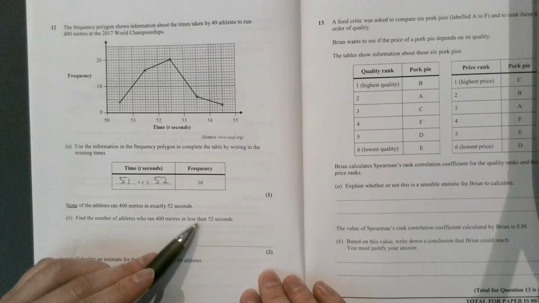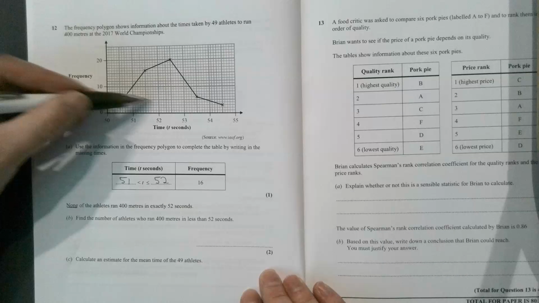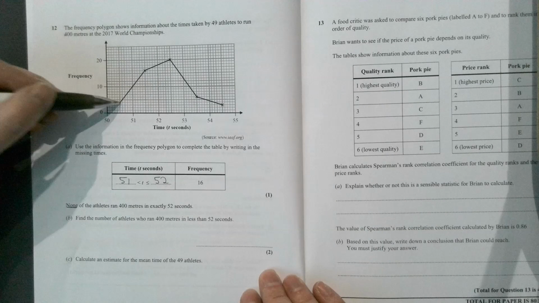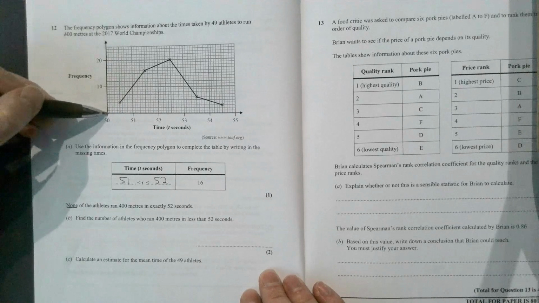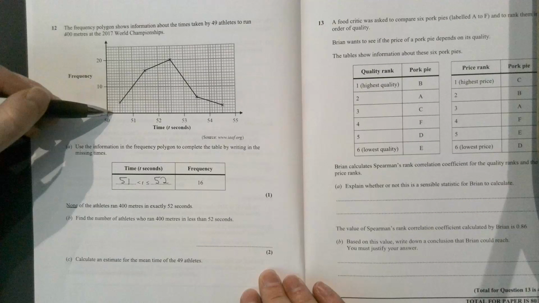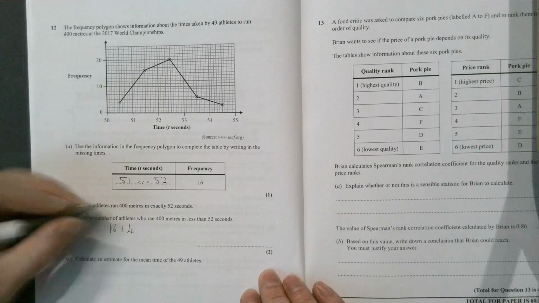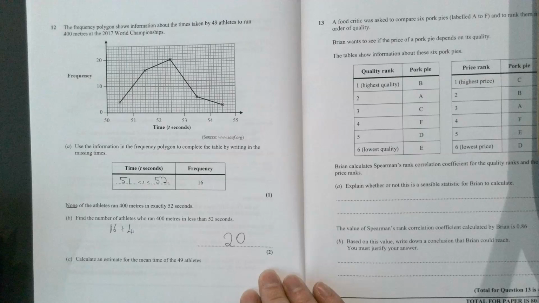Find the number of athletes who ran the 400 meters in less than 52 seconds. So we know there were 16 of them that ran it between 51 and 52 seconds. But there's another 4 down here that ran it somewhere between 50 and 51. But again, it's less than 52. So we would do there 16 plus 4. That's your first mark. And the correct answer is 20 athletes.